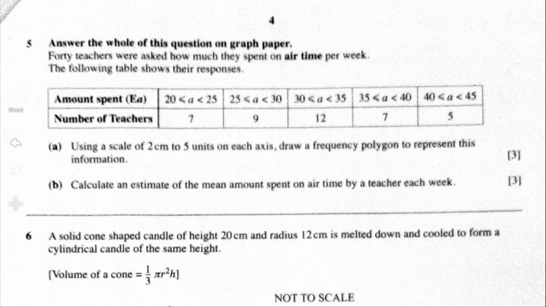You can see the amount spent is grouped, so we have grouped data. The first group, 20 to 25, has 7. Then 25 to 30 has 9, and 30 less than or equal to A, less than or equal to 35, has 12, and so on. That's the information from the table. Then, using a scale of 2 centimeters to 5 units on each axis, draw a frequency polygon to represent this information. How do we draw a frequency polygon?